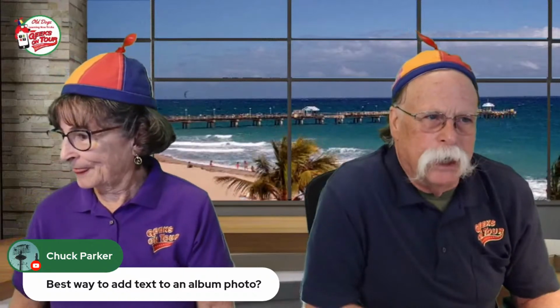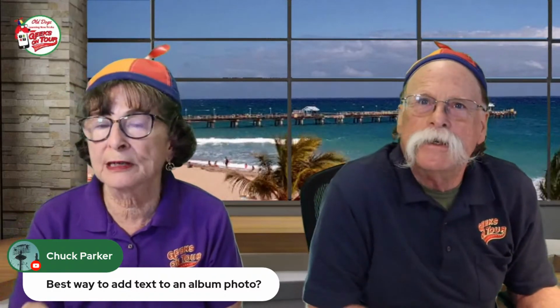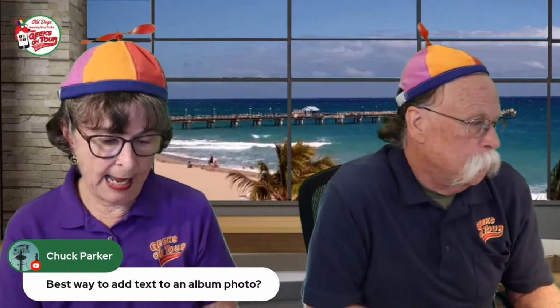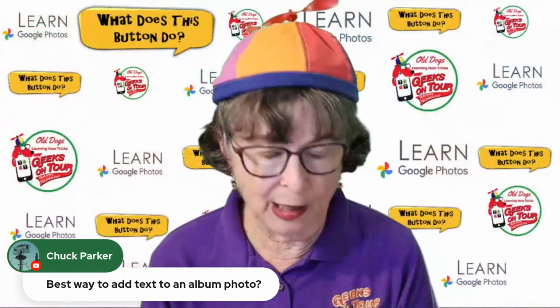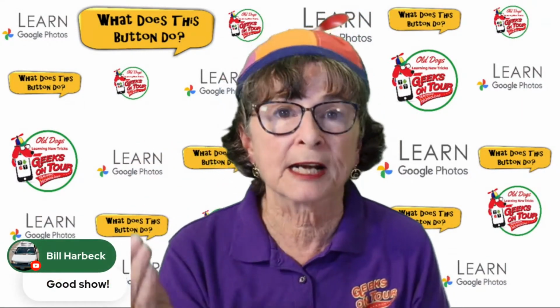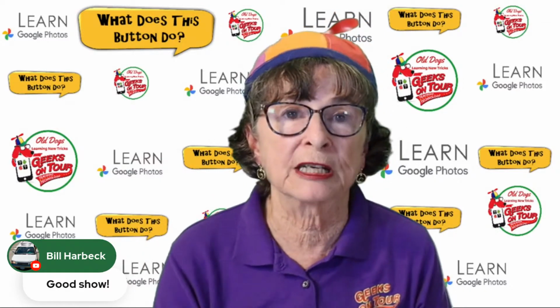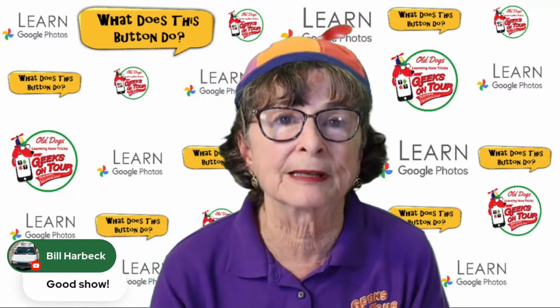Chuck wants to know the best way to add text to an album photo. To an album photo. In Google Photos. Well, maybe you're talking about the text blocks, and that would be in chapter 8 on using albums to make a story. You can have actual text blocks in between photos in an album. If you want it on the photo, you have to use either the Android version of Google Photos or some other app to put the text on there.